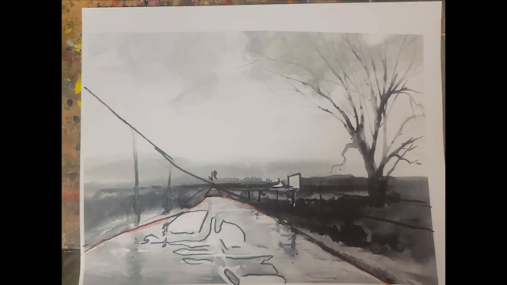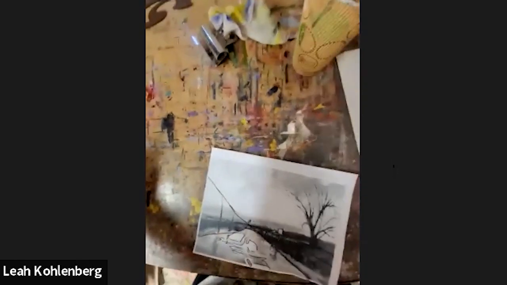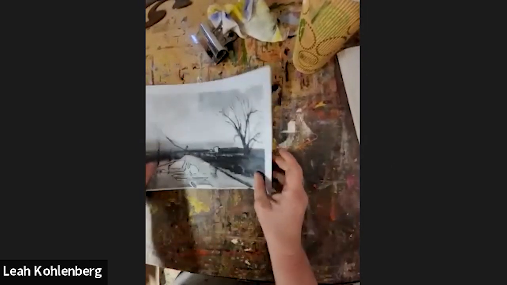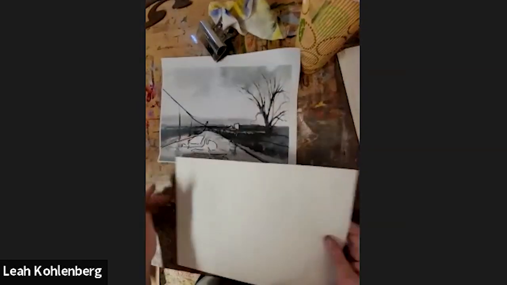With these kind of initial vanishing point lines. There you go. Now I'm going to open this back up again. Let's see. So I'm going to put this up here. I'm going to take my watercolor paper down here.